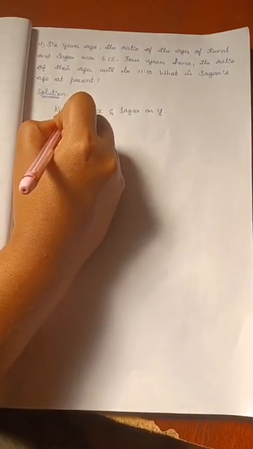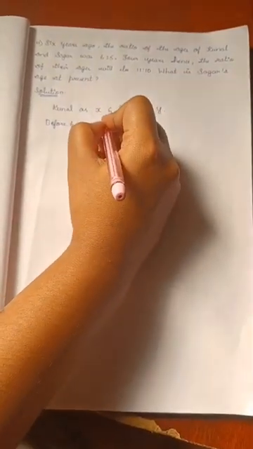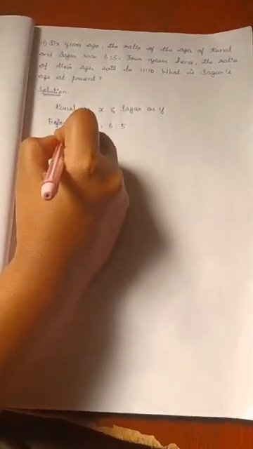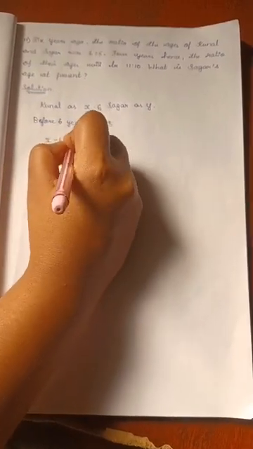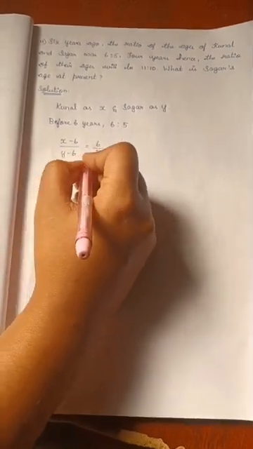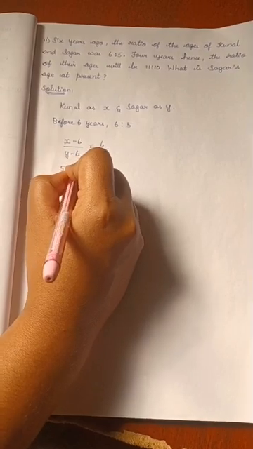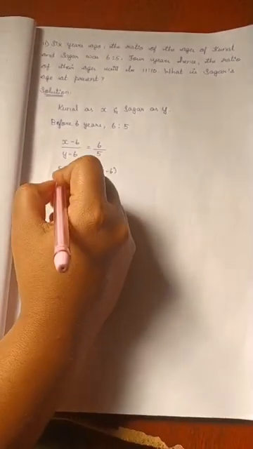Next, before 6 years, the age of Kunal and Sagar is in the ratio of 6 is to 5. So to calculate this, we have to find x minus 6 years divided by y minus 6 years is equal to 6 divided by 5. That is Kunal age and Sagar age. So we have to cross multiply. 5 into x minus 6 is equal to 6 into y minus 6.